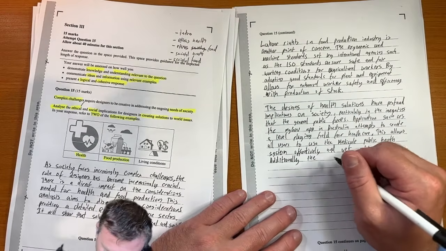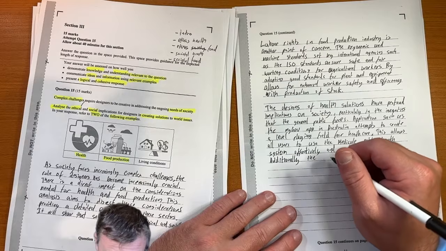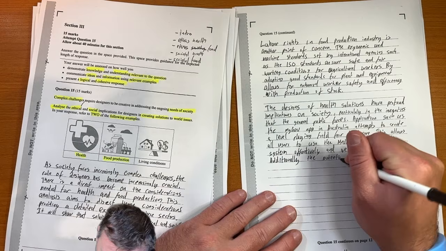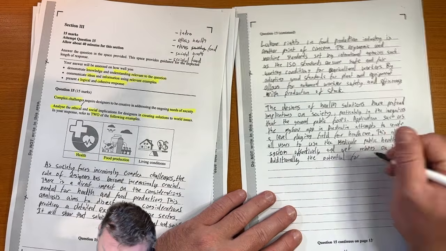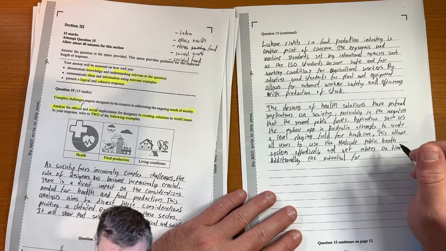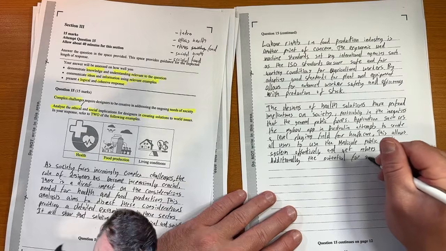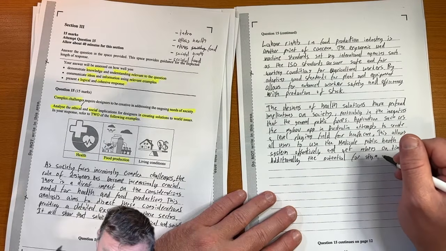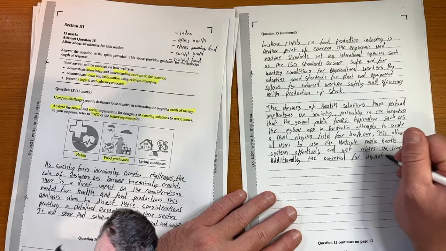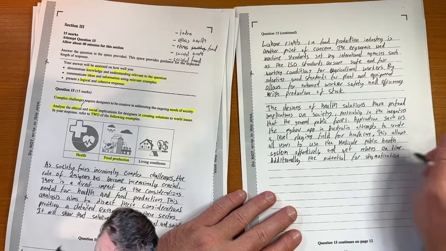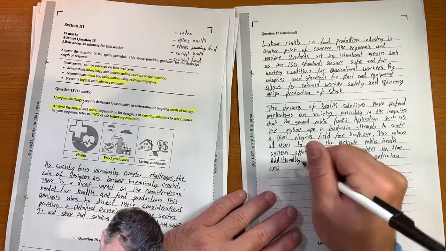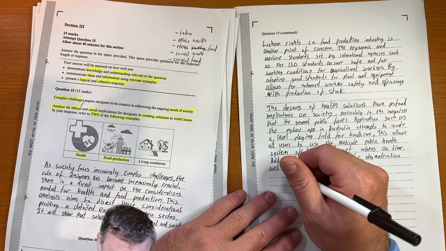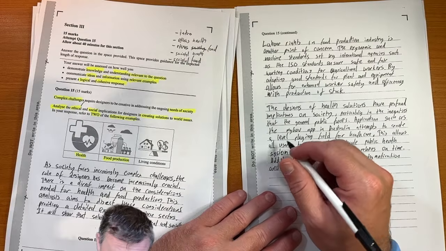Additionally, the potential for stigmatization and discrimination.